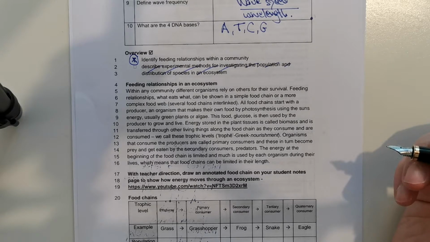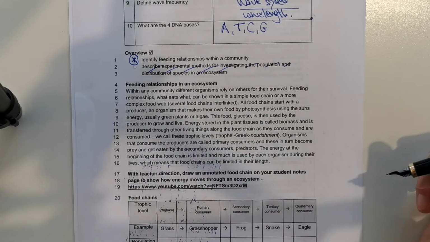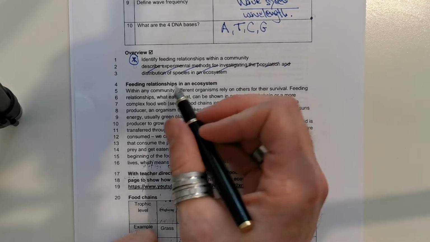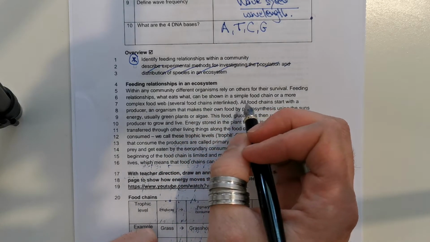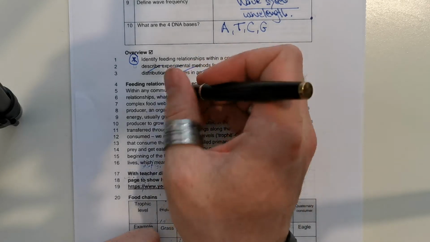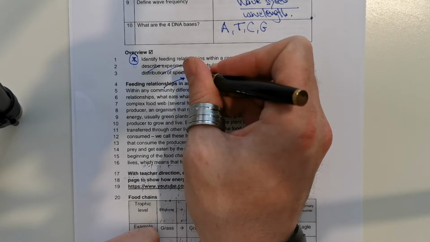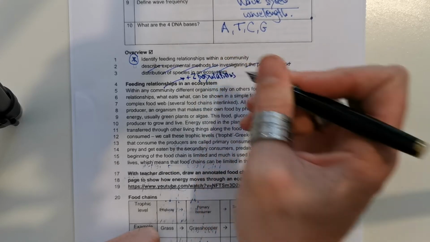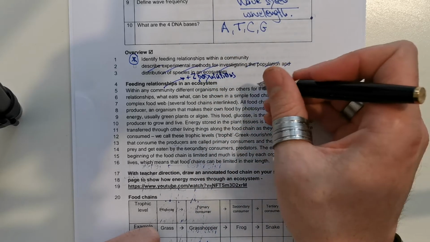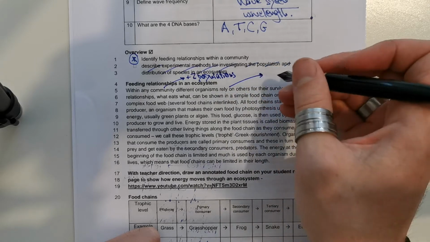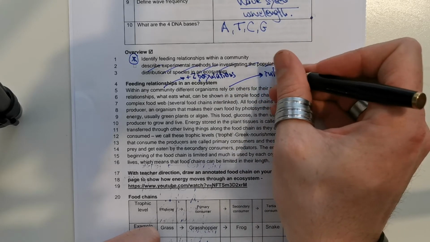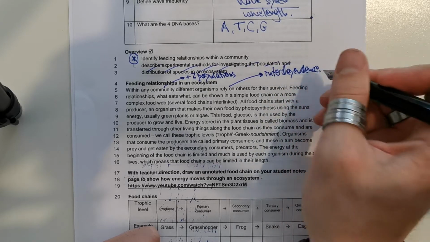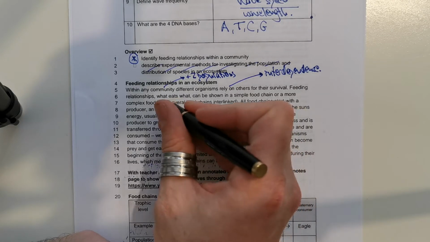So let's have a look at this text and just break it down and see if we can understand it based on what we've looked at so far. So within any community, different organisms rely on others for survival. So remember, communities, 2 or more populations, often different species living in the same geographical area, rely on others for their survival. What do we call that? We've come across that term earlier. Interdependence.